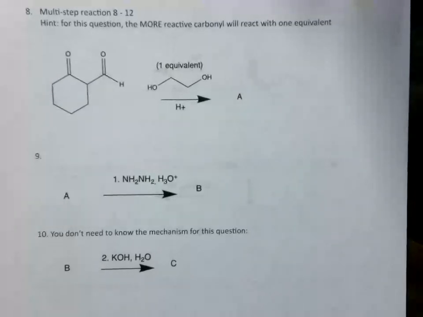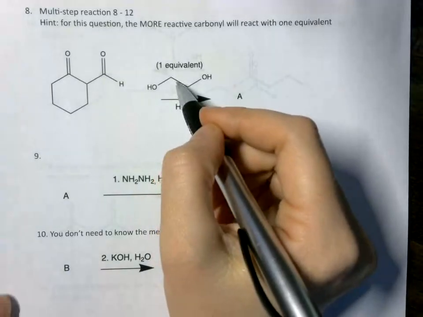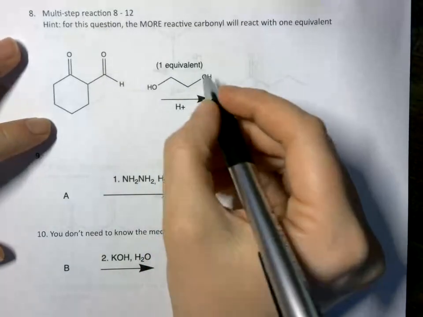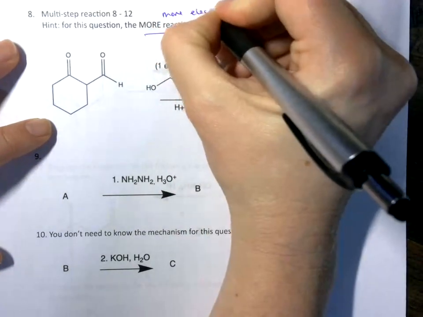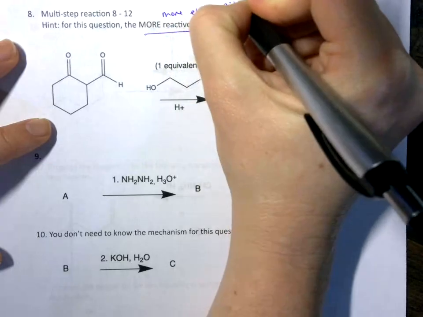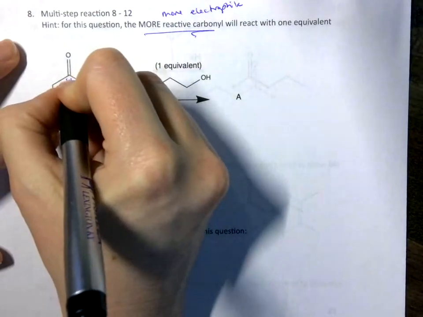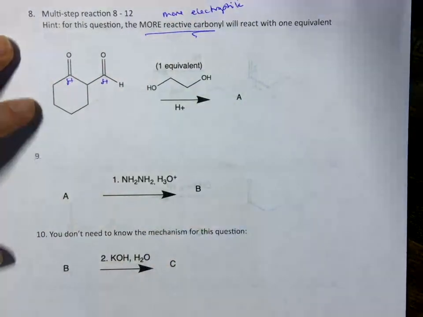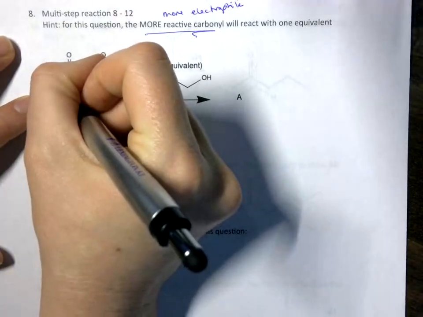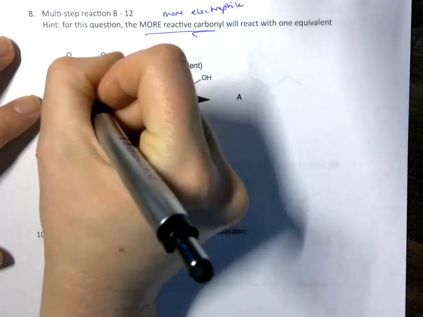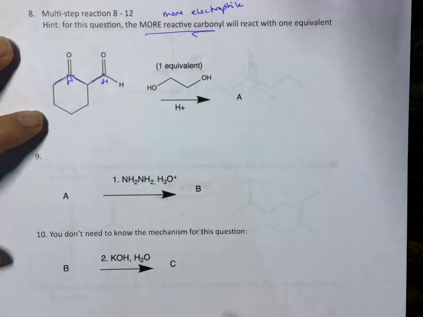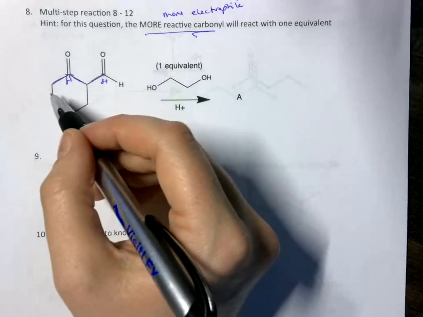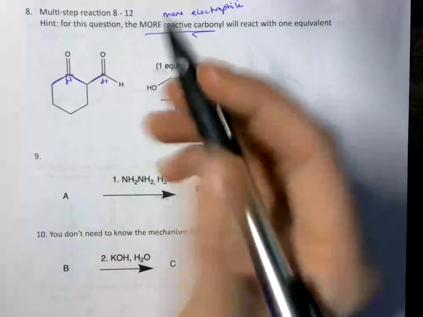For this question, the hint is the more reactive carbonyl will react with one equivalent. So if you have one equivalent of this, it's going to react with the more reactive. And what I mean by more reactive is more electrophilic, right? Because it's the positive charge that attracts the nucleophile. So both of these have a partial positive, but which one has more of a partial positive? Well, this has induction where these carbons can donate electron density from two sides, but this only gets electron density donated in from one. So this aldehyde is a lot more reactive than this ketone.